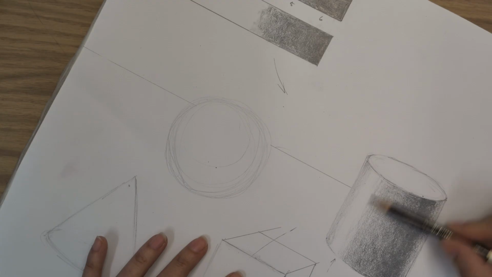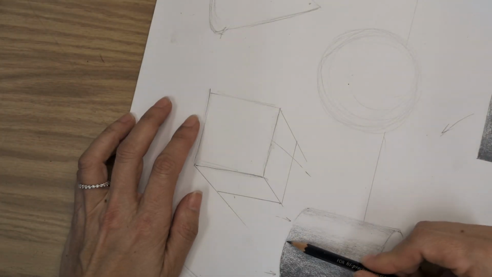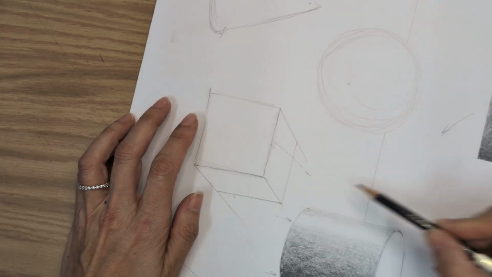I haven't done the top side yet, so let me get that in here real quick. Make sure everybody's happy. I mean, guys, I could spend all day here.